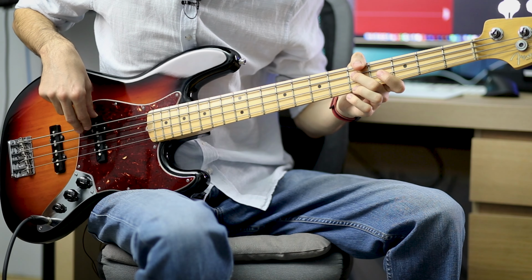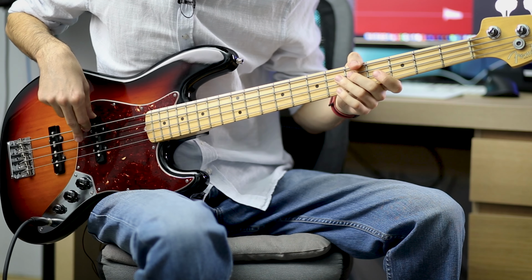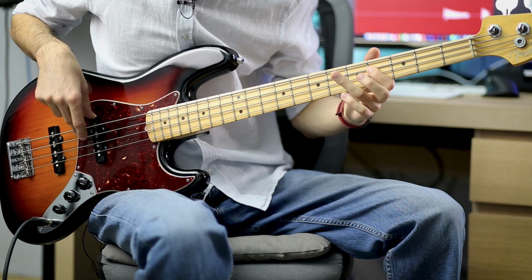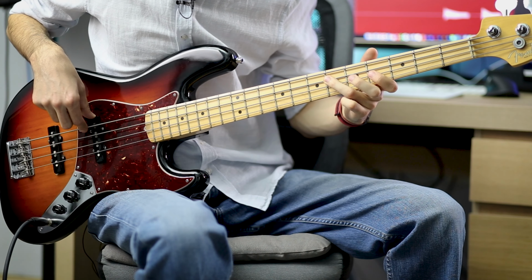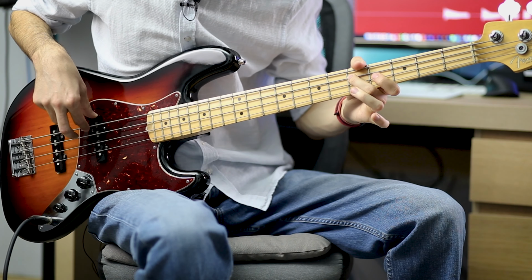For example, if our target note is D, we can either play D flat or D sharp to arrive to that D note.